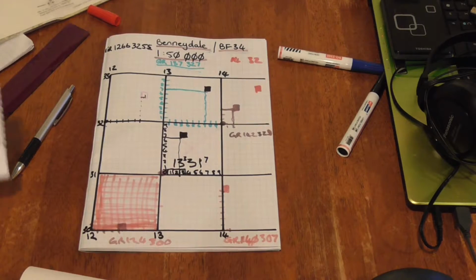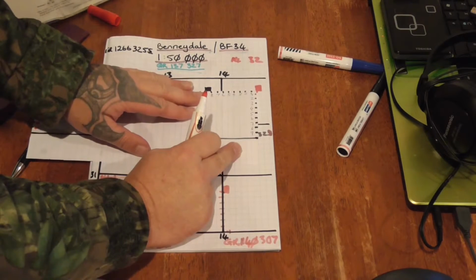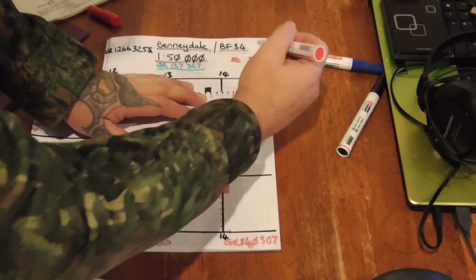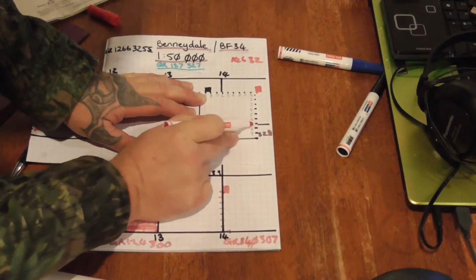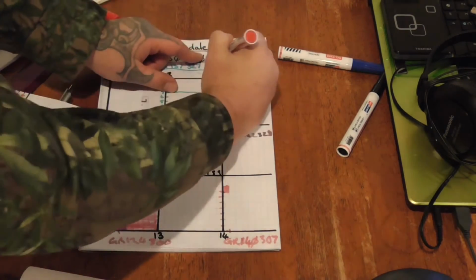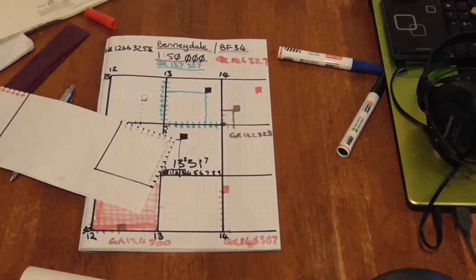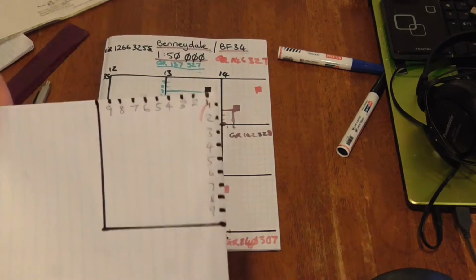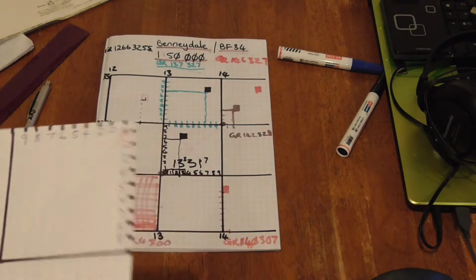To get the 6-figure grid reference, we bring our Roma across to the bottom left. We go across 6, and up 7, because it's at 7 here. So it's very easy to find. Our grid reference is 146327. A Roma is a really fast way of finding locations in your grid square.